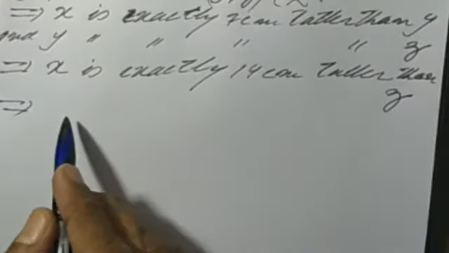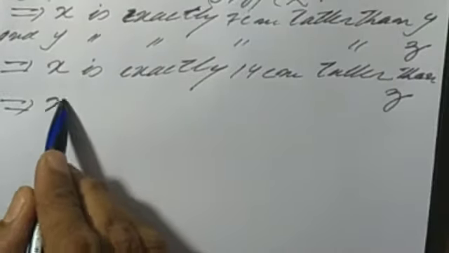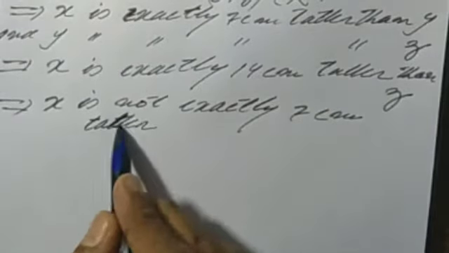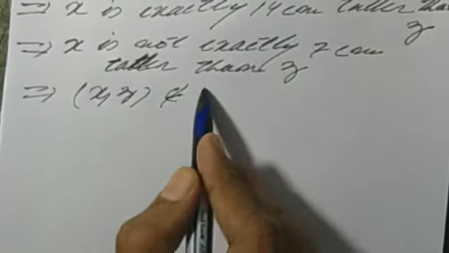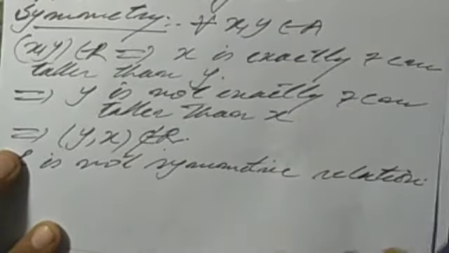So we may say that x is not exactly 7 centimeter taller than z. So it implies that (x, z) does not belong to R. So we have observed in this case that R is neither reflexive nor symmetric nor transitive.